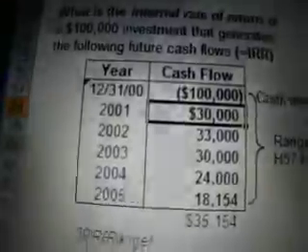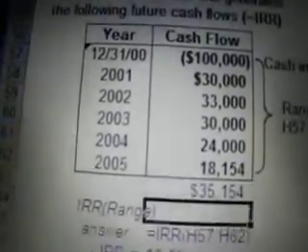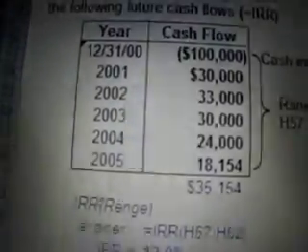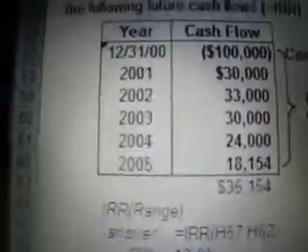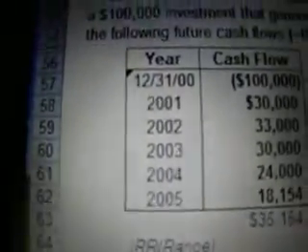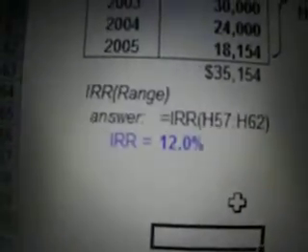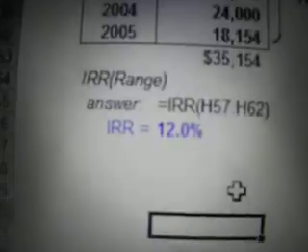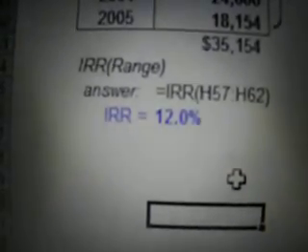And then if you look at 30,000, it's in 58, 59, 60, 61, 62. So what we are going to do here is, we are going to tell Excel that the cash flows, the numbers, are listed in cell E57 to E62. And then we'll ask it to compute the internal rate of return.